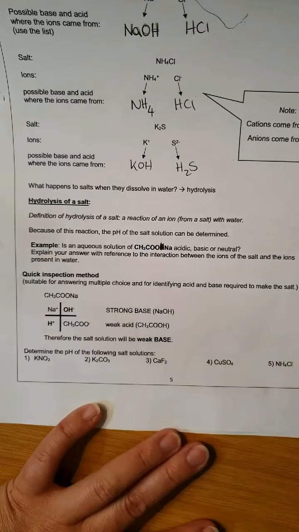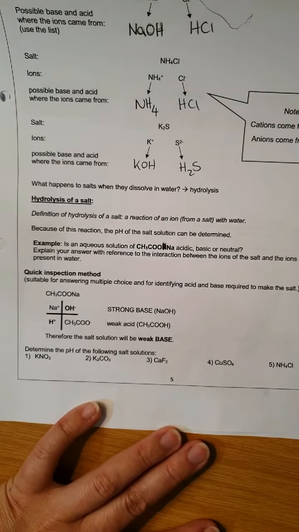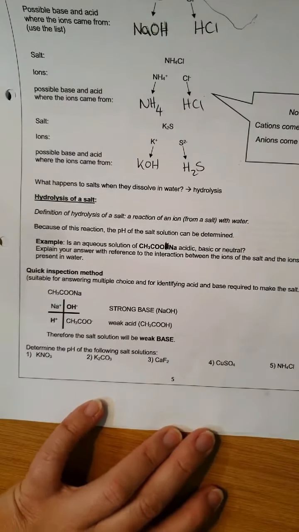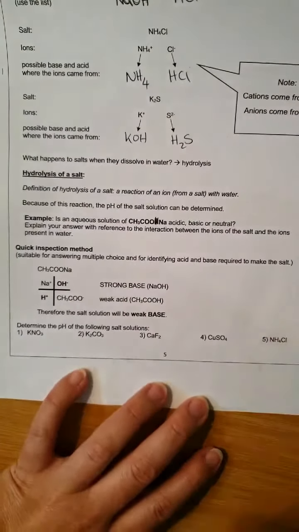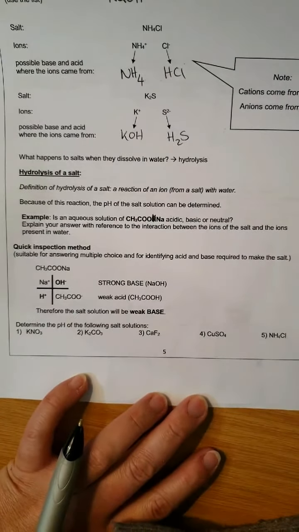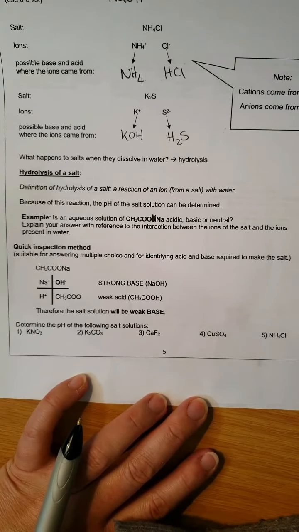Okay, explain your answer with reference to the interaction between the ions of the salt and the ions present in water. So I'm going to show you a longer version on how to explain this, but I'm also going to give you a quick inspection method. You can use this for multiple choice, or if it's just a 1 mark or 2 mark question.